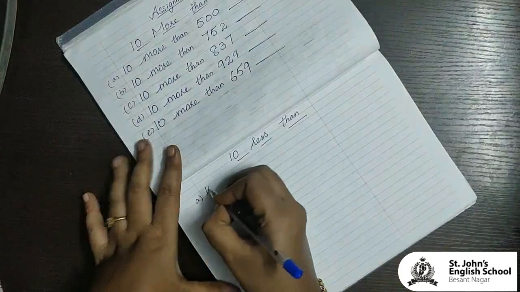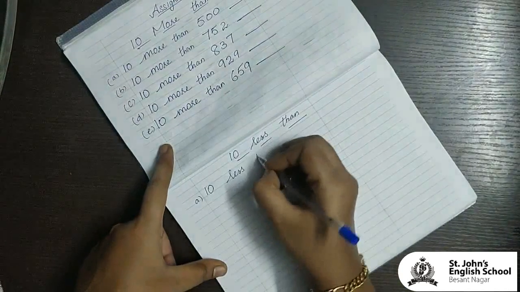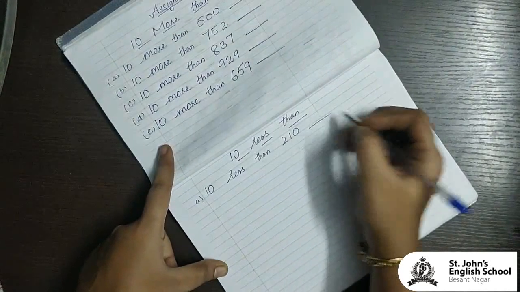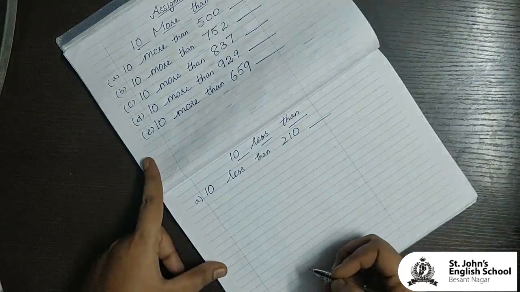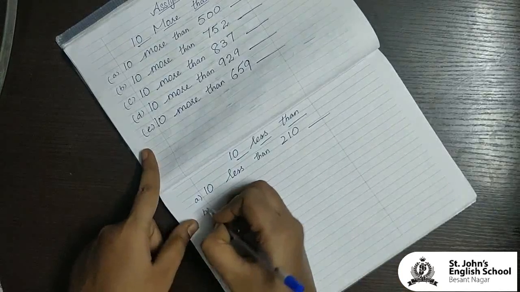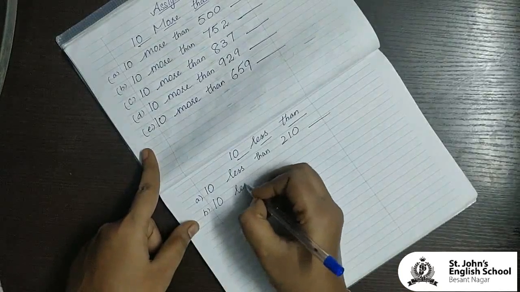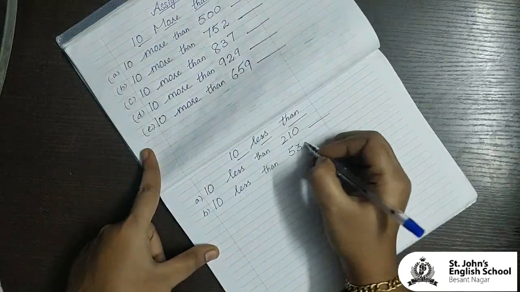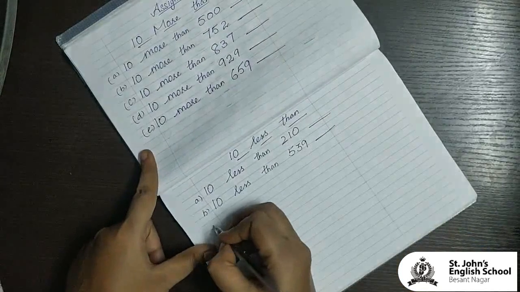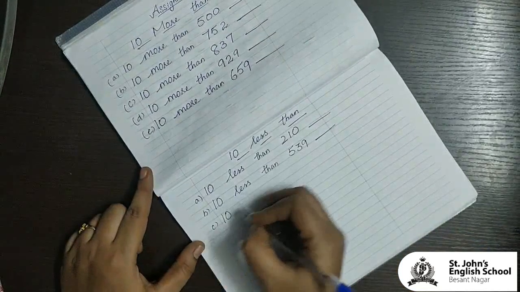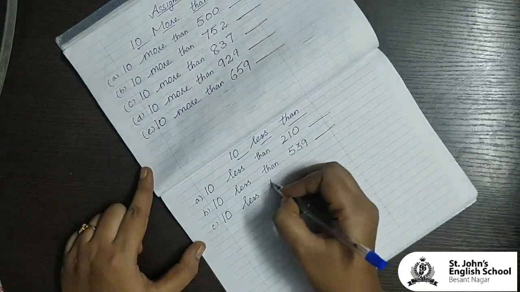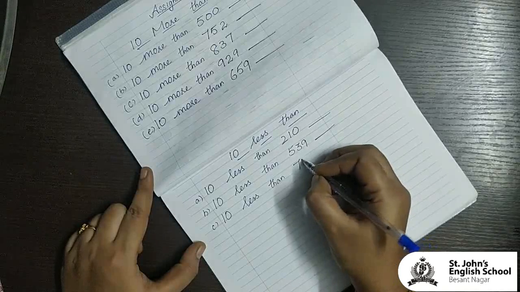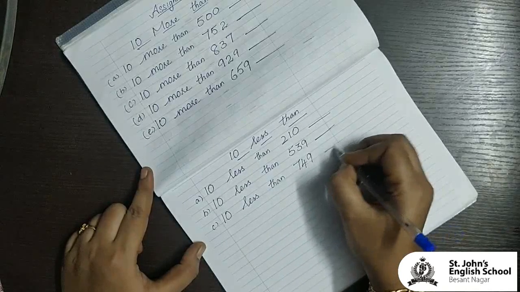First sum: 10 less than 210. Second sum: 10 less than 539. C sum: 10 less than 749.